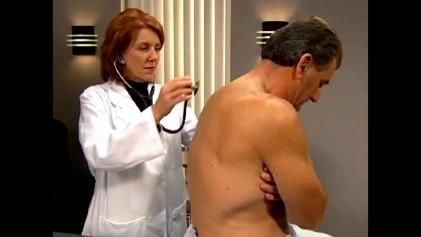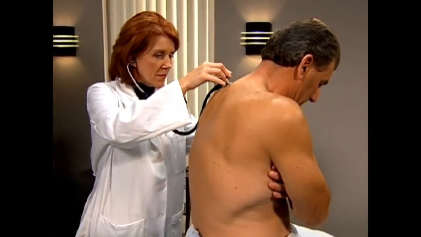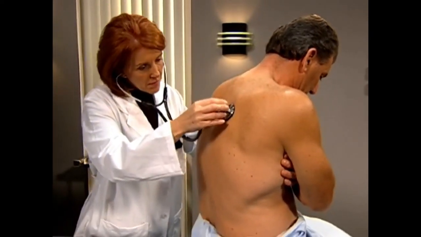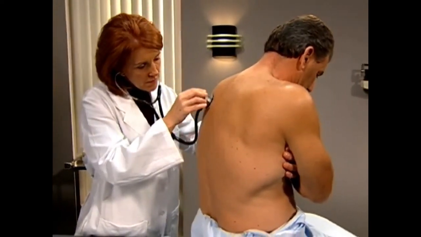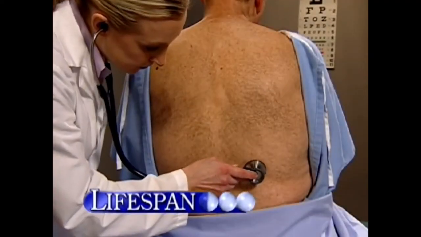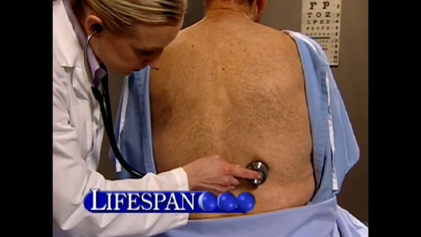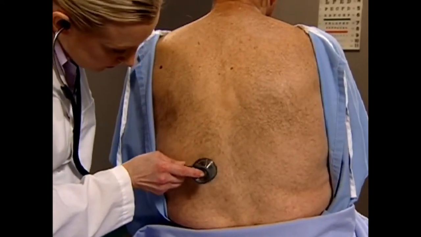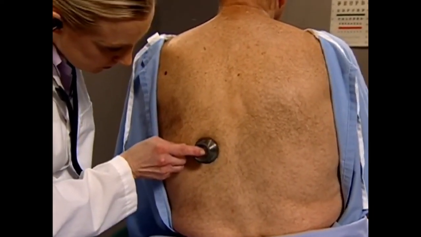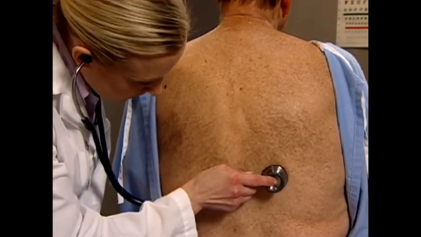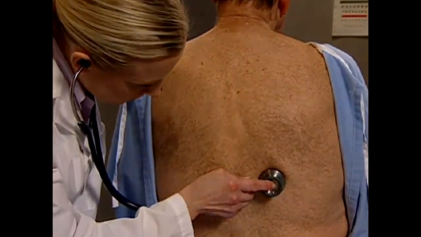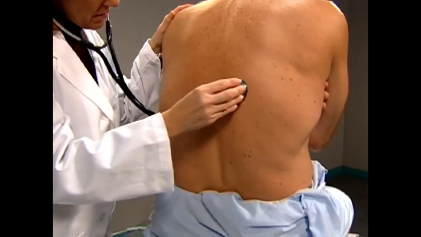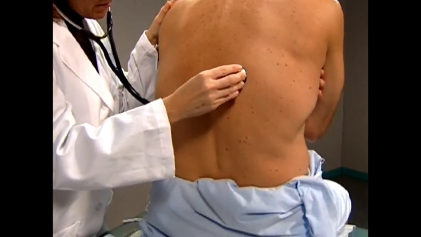Using the diaphragm of the stethoscope, plan to auscultate in the same sequence you used for percussion. But for an older patient, plan to auscultate the lung bases first to detect common problems before the patient gets fatigued. At each point, note the intensity, pitch, duration, and quality of the breath sounds.